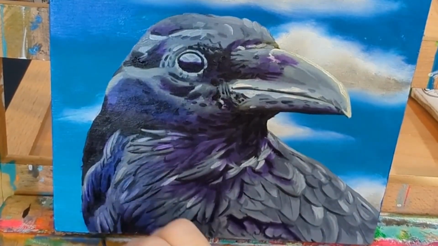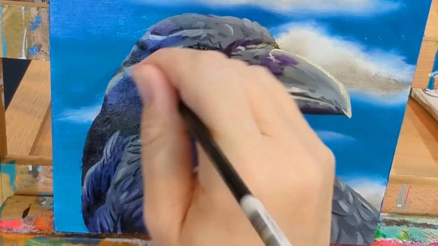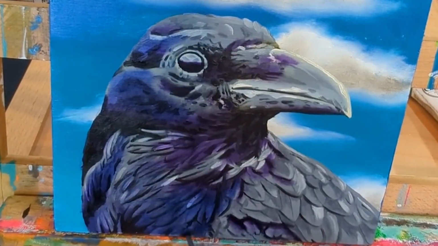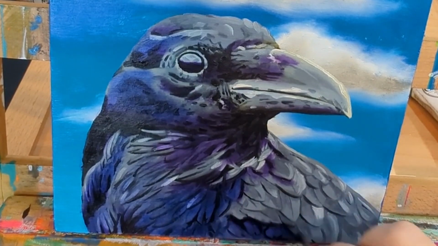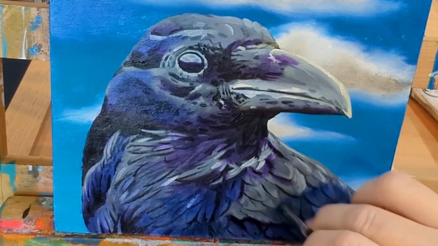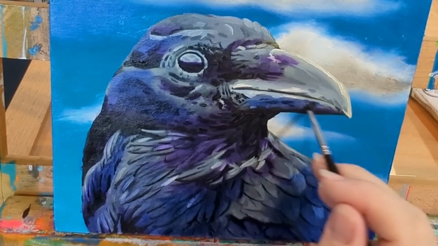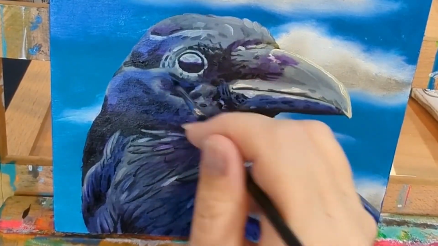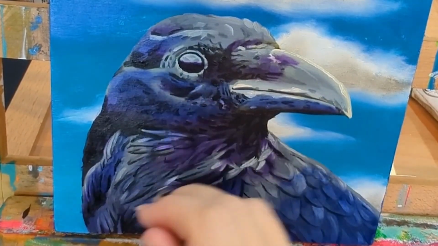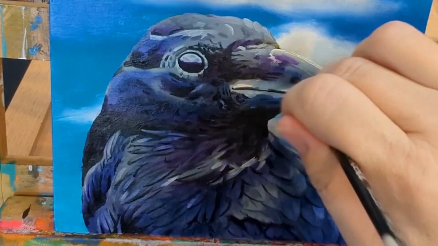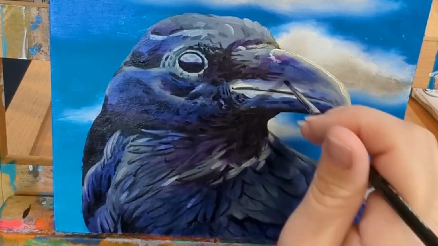I'm trying to create the effect of iridescence throughout this beautiful raven, so I'm using ultramarine violet, ultramarine blue, phthalo green in various areas around her to just show the light bouncing around and how shiny and iridescent her feathers are. I'm exaggerating all the colors for a certain effect.